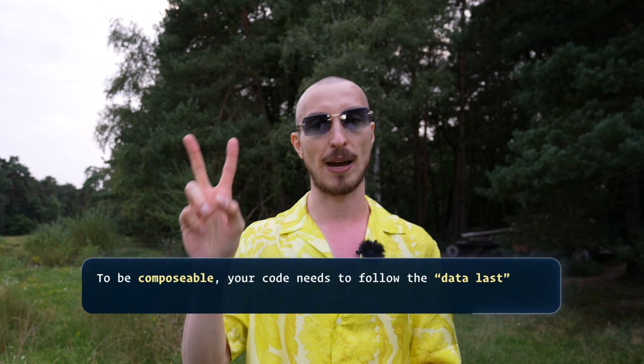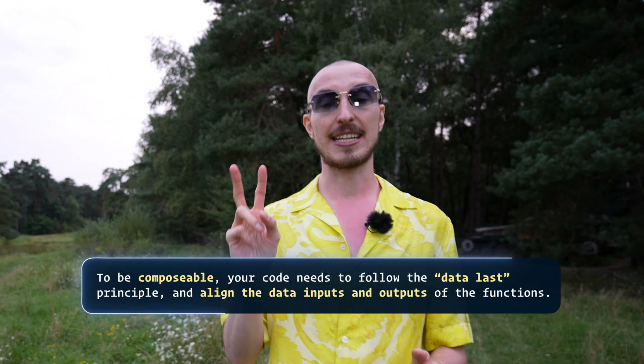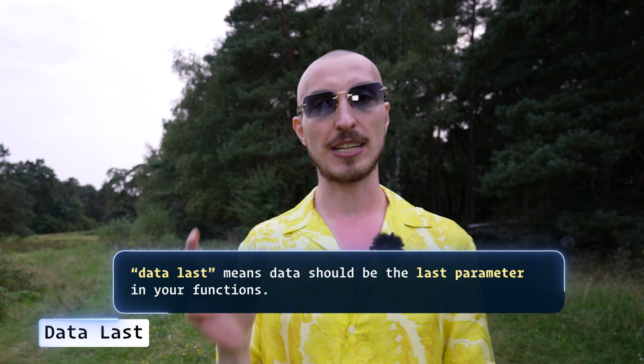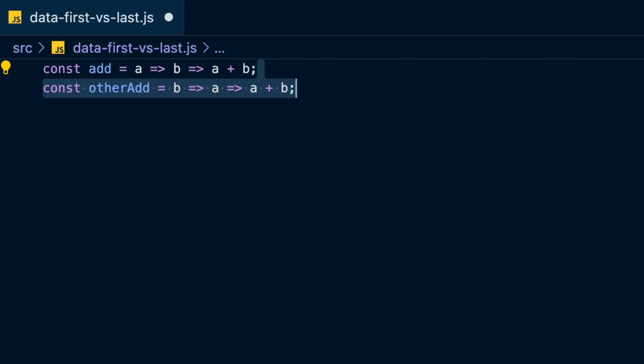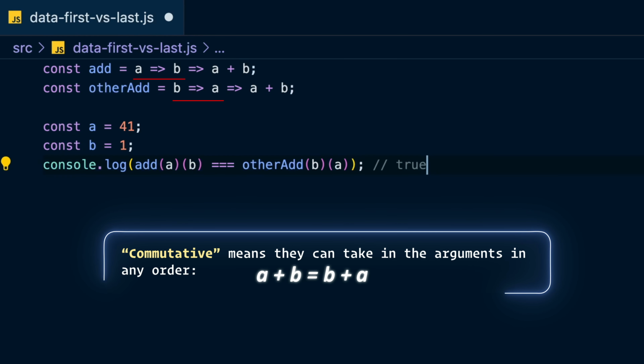For you to compose functions, your functions need to meet 2 requirements. First, the data last principle, and second, the data needs to line up. Data last means that your function needs to take in the data that it operates on as the last parameter. The 2 functions that you saw earlier, the add function and your multiply function, for them this principle does not matter because they are commutative, which means that they can take in the arguments in any order.